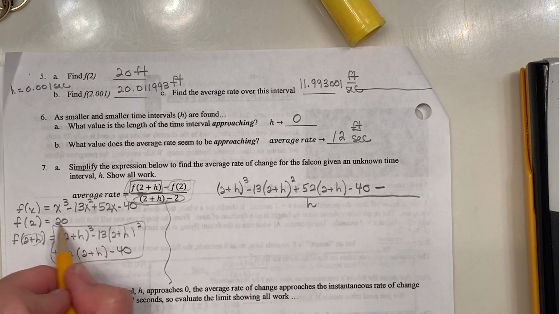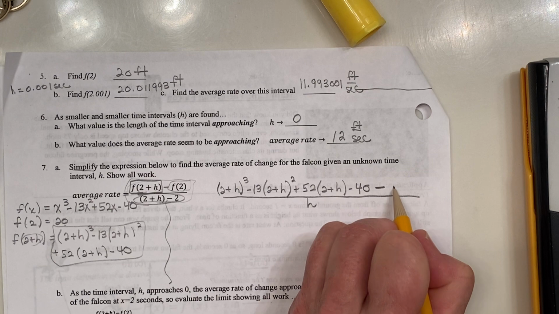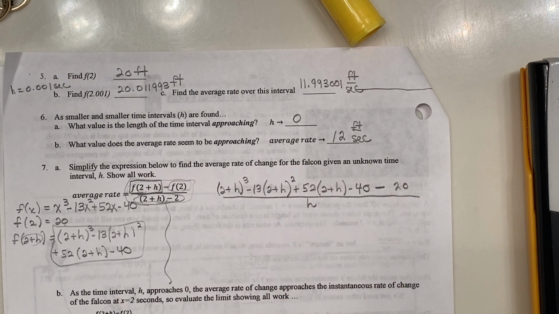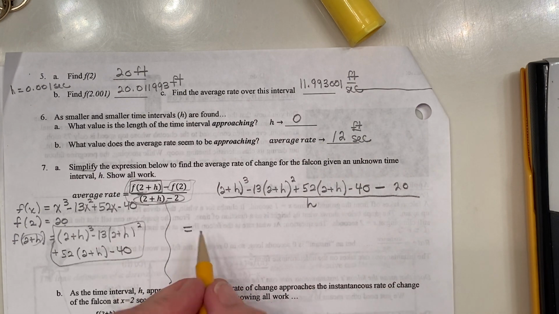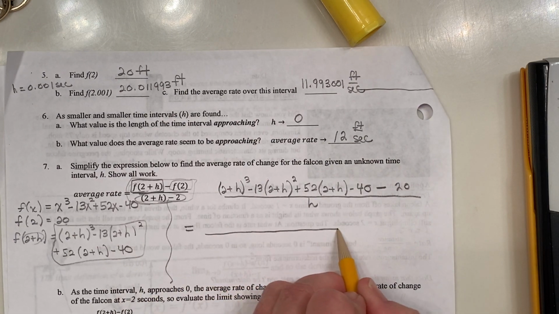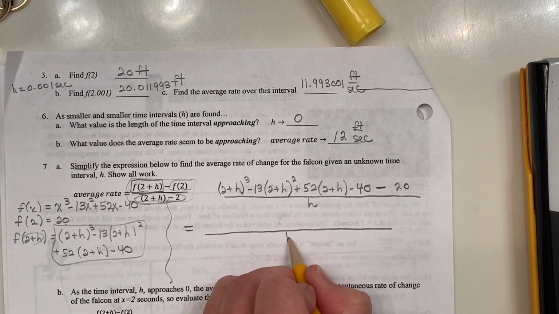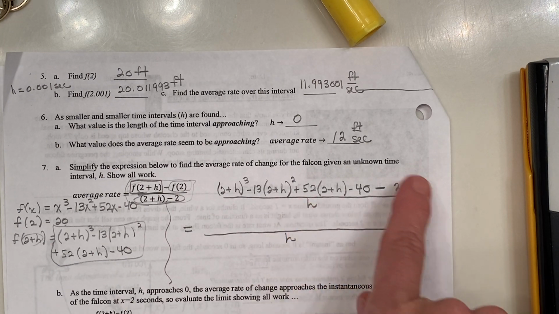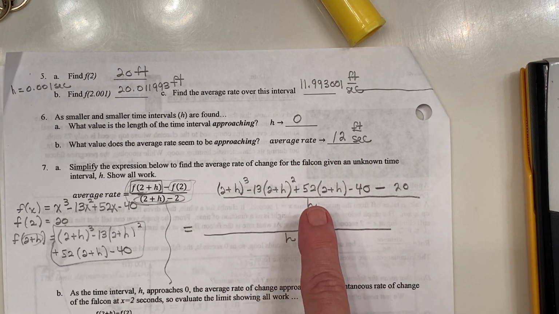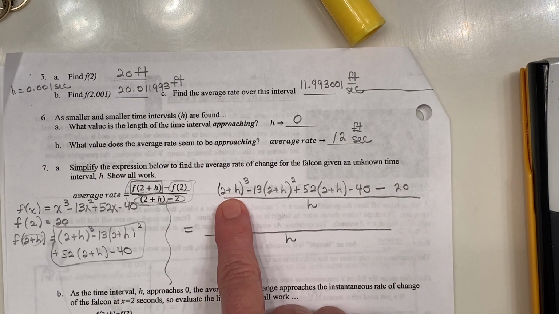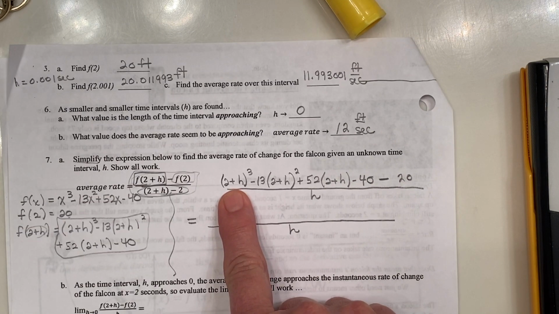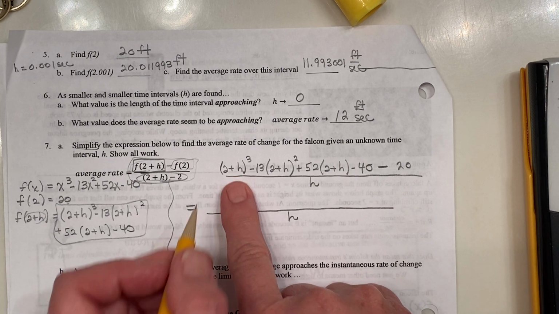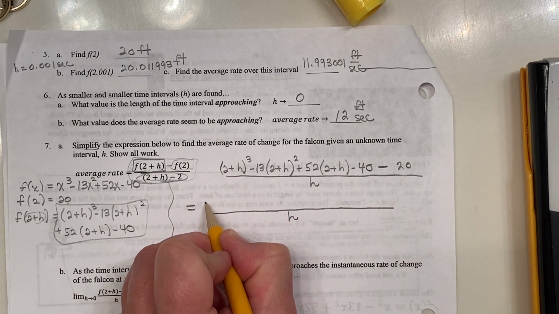F of 2 is going to be replaced with this little bitty 20 here. I'll go ahead and put in equals because I'm going to move down. Okay, still got the h down here. So now we've got a lot of cleanup here. I went ahead and cubed this. I went off to the side and multiplied 3 of these binomials together. And what I'm going to write down here is the result of that cubing.